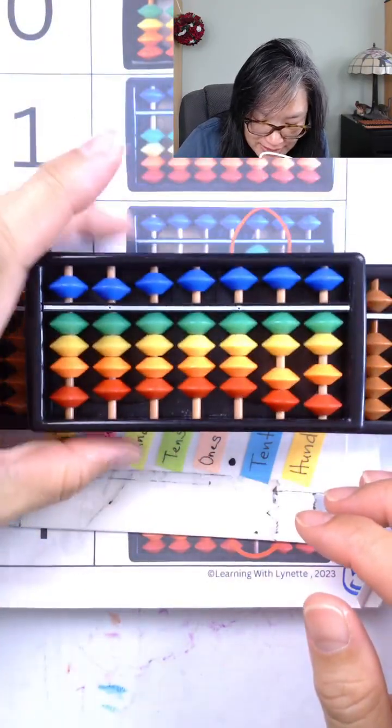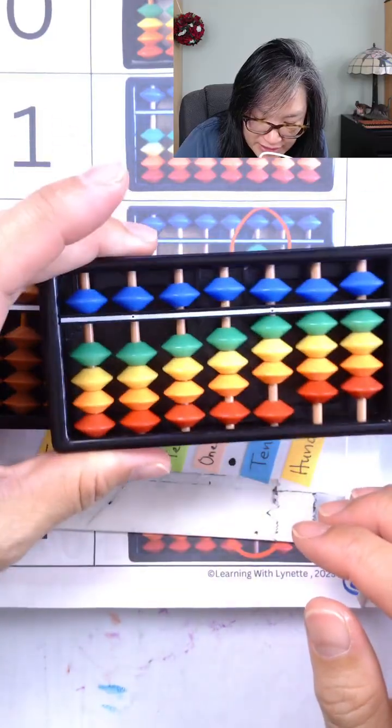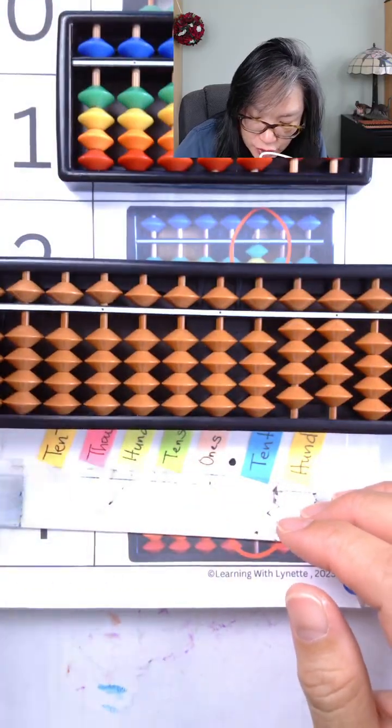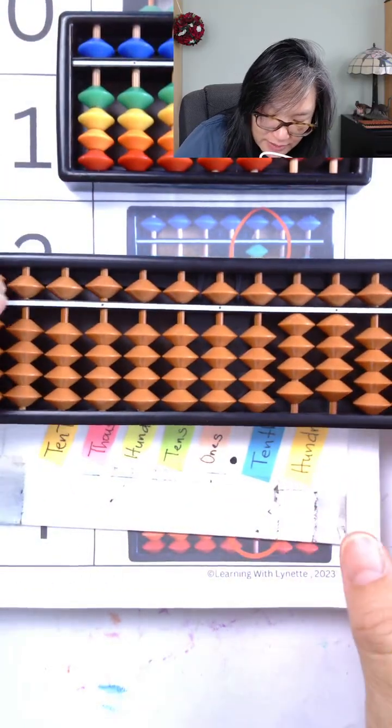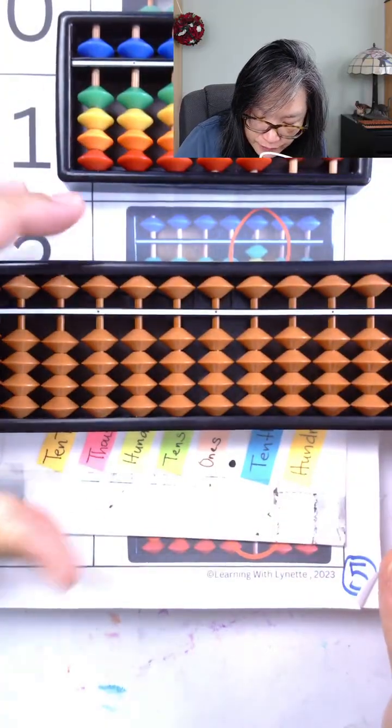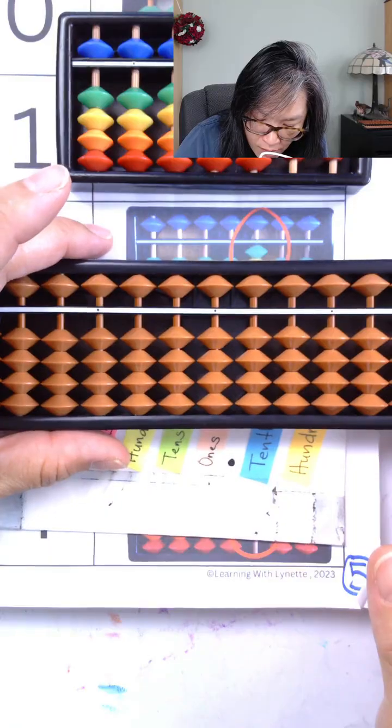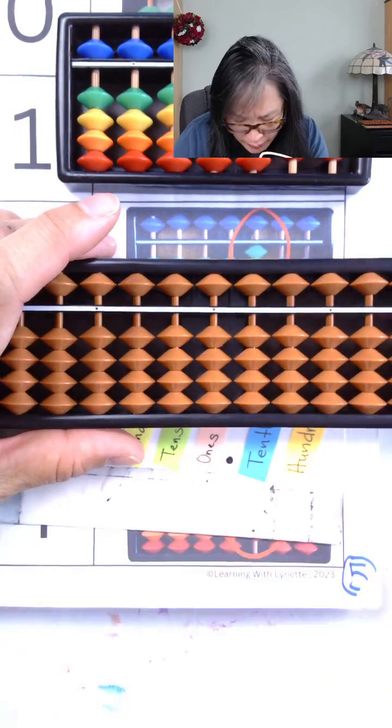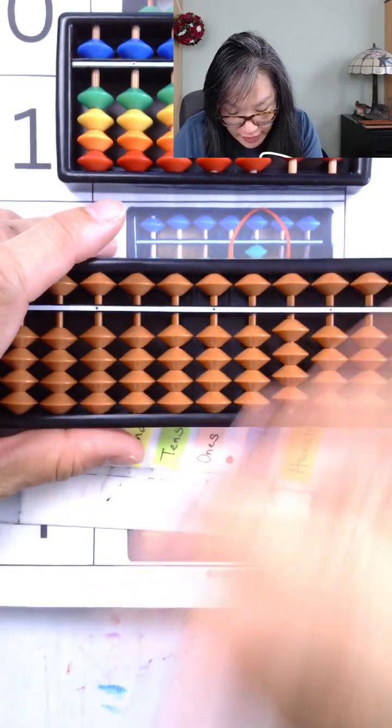They're made out of plastic, and they're very easy to move. That's why it's recommended to use your left hand to stabilize the abacus, and then you do the calculations with your right hand.